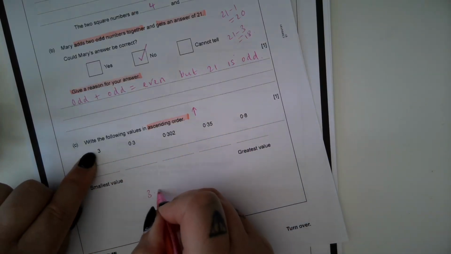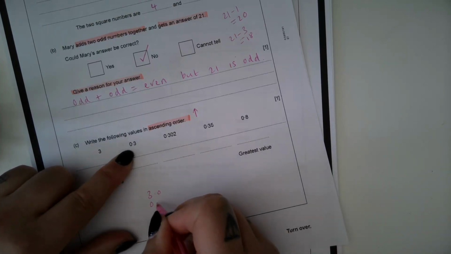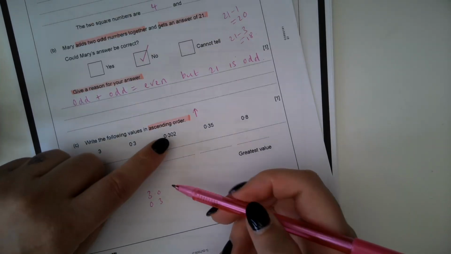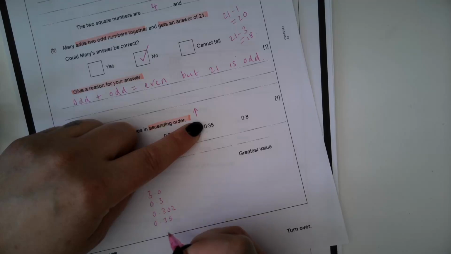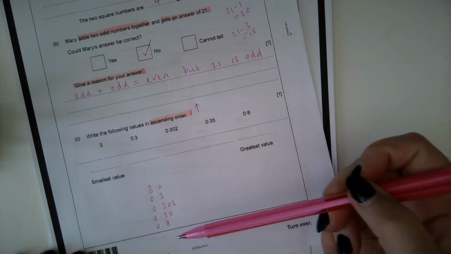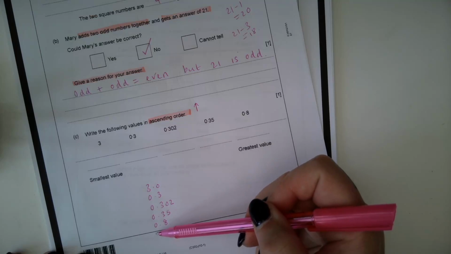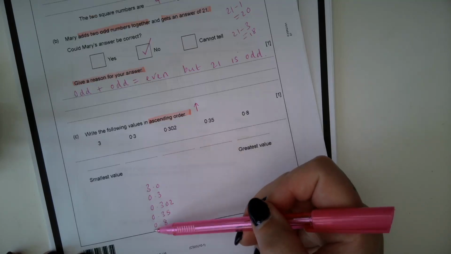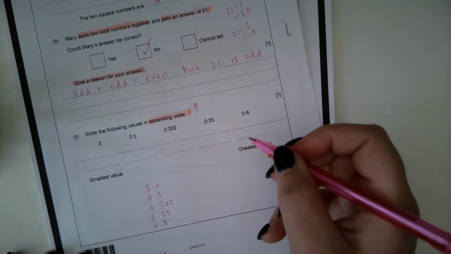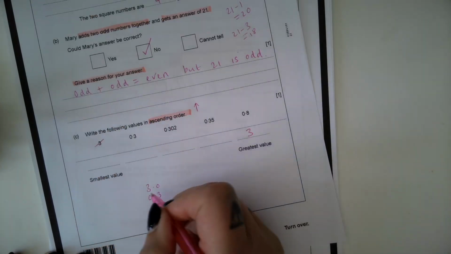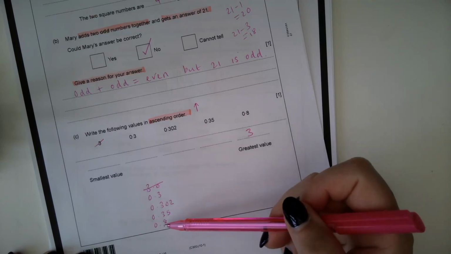So 3 is 3 whole ones. 0.3 would be 0.3. I'm lining that decimal point up, guys. 0.302, 0.35, and 0.8. It's really important when we're comparing numbers that we have everything in the correct place value columns. Okay, so I'm going to look at this column first. Everything in that ones or units column is 0 apart from 3. So this is definitely going to be my greatest value. So I'm going to put 3 there as my greatest value and cross it off so I know that I've dealt with it.